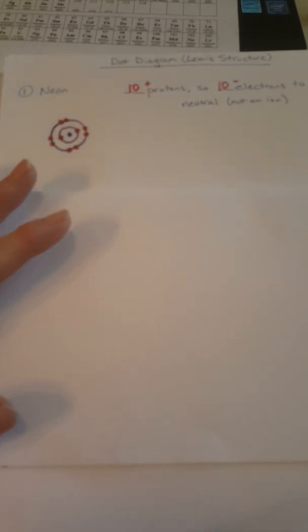So we're going to write the symbol for neon. And then we're going to make its dot diagram. And so the dot diagram is you're just filling in the valence electrons, which are the ones on the outermost energy level. And we have 8 here, so I'm going to fill in all 8 dots for neon. And that is the dot diagram for neon, which is a noble gas having a full octet or being stable.